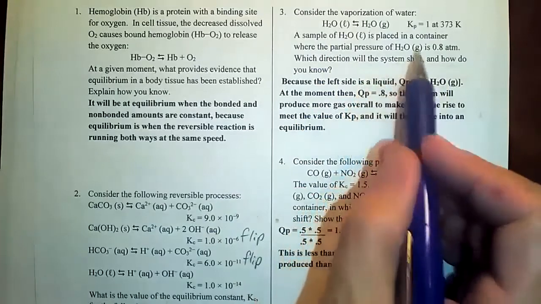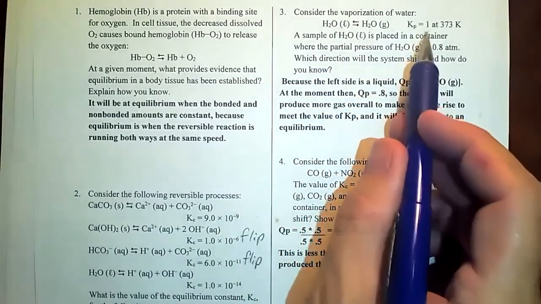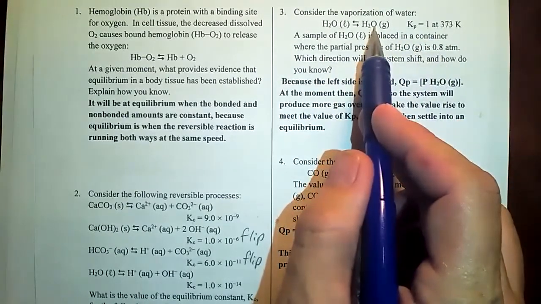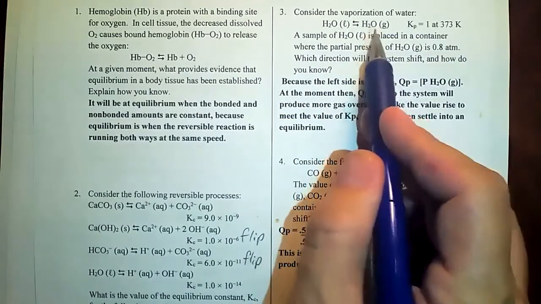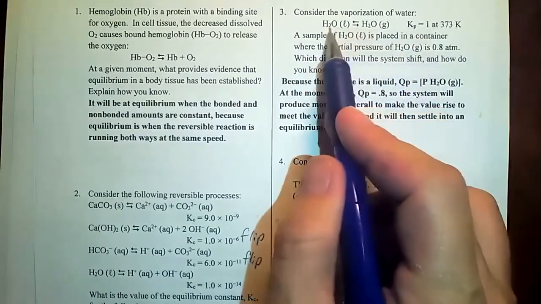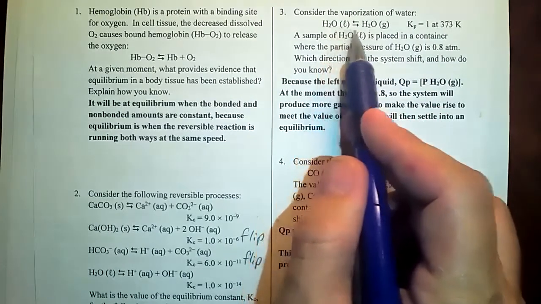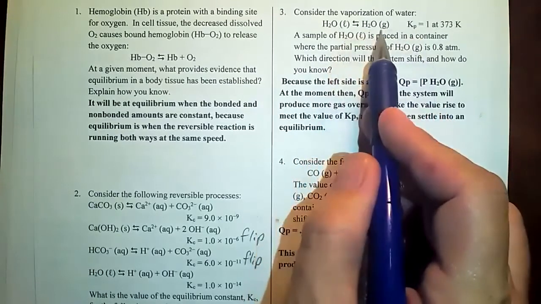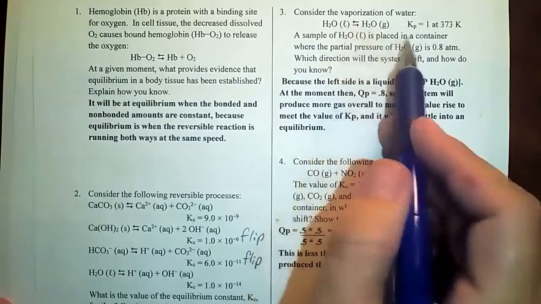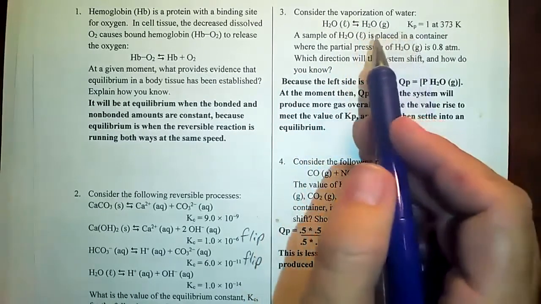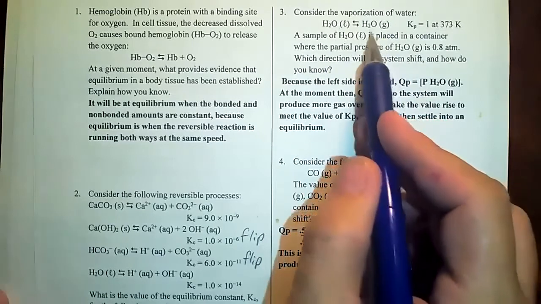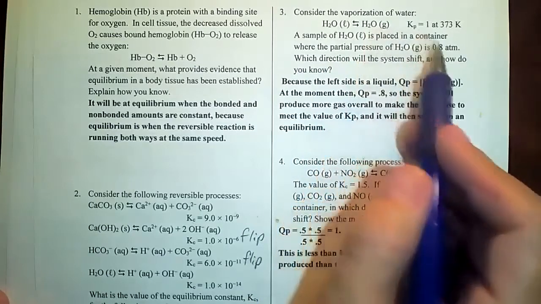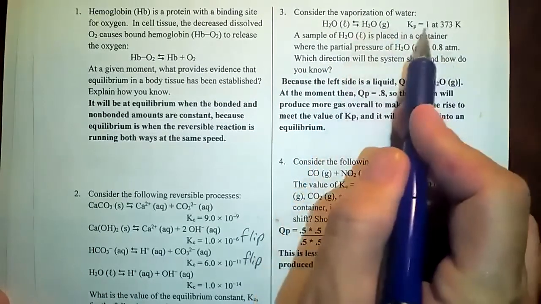So is my current situation generating K? No, it's not. It's generating a smaller number, which means that the numerator of my fraction, remember the denominator was just 1, the numerator is not big enough to reach K, which means that this system is going to shift in the correct direction so that Q in this case gets bigger because Q is smaller than K. So this is going to shift to make more products until the proportion is correct that K is true. Now in this case, that's really easy to figure. They don't ask it, but we do know what will happen is that this will shift until this reaches 1 atmosphere, because then we'll have one atmosphere to the power of 1, and that will give us 1, and K will be true.